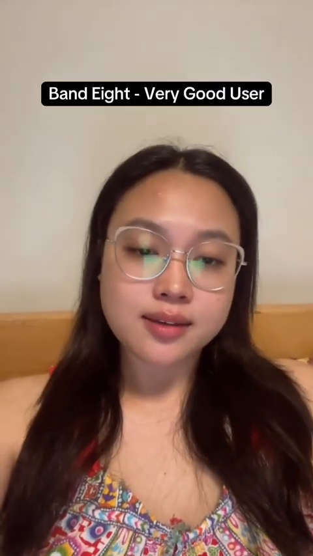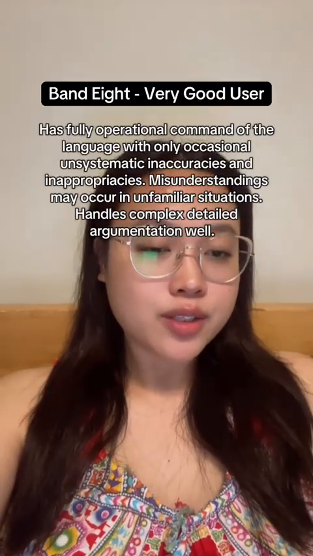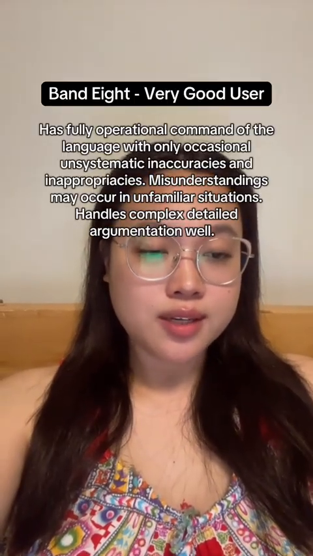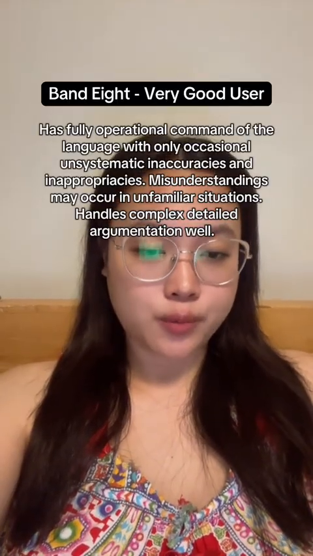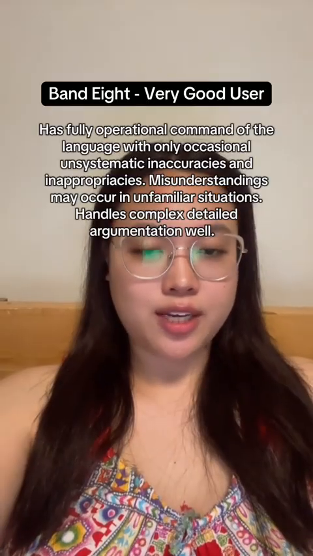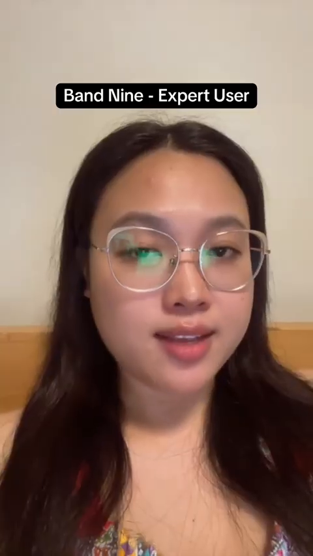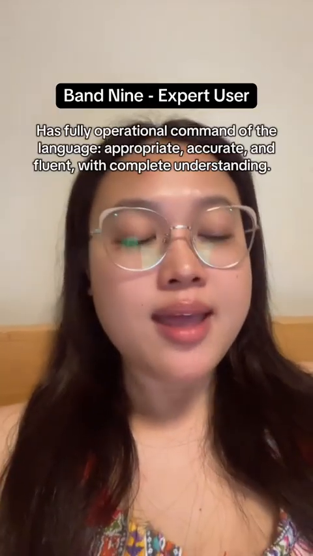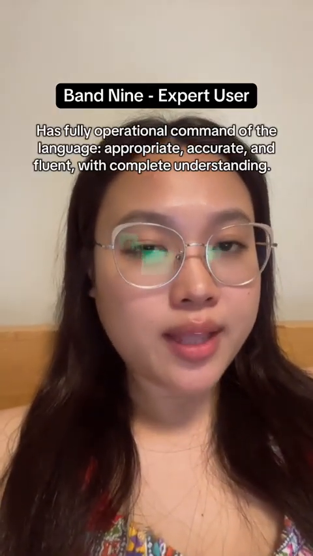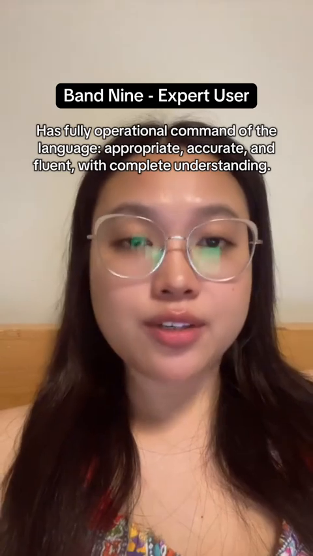Band 8, very good user. Has fully operational command of the language with only occasional unsystematic inaccuracies and inappropriacies. Misunderstandings may occur in unfamiliar situations. Handles complex detailed argumentation well. Band 9, expert user. Has fully operational command of the language, appropriate, accurate, and fluent with complete understanding.